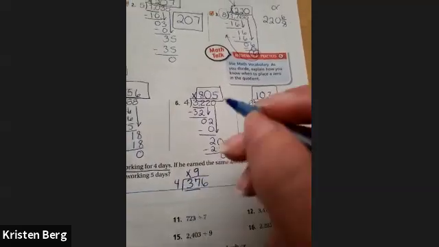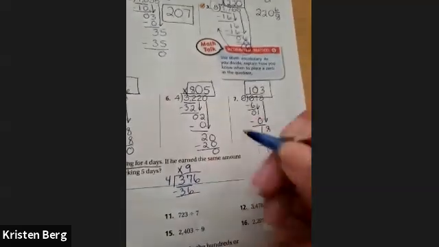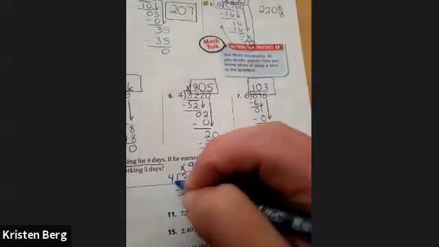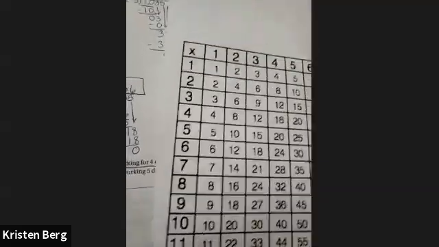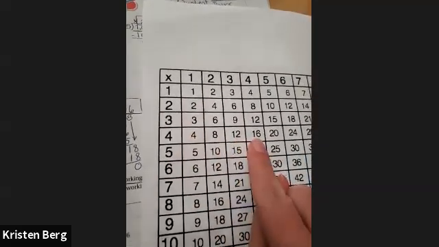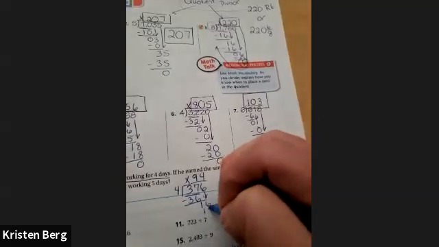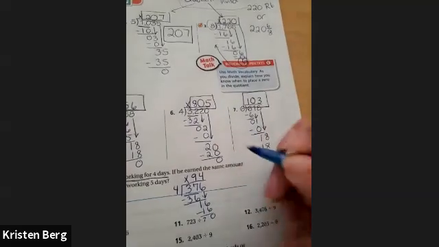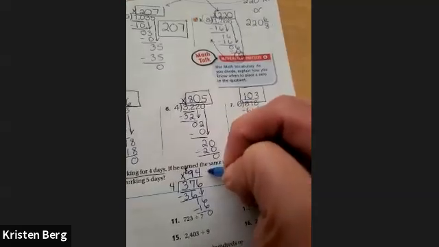So 9 times 4 is 36. Subtract that, that would be 1. Check it, we are okay. So bring down your next number. Now, how many 4s will go into 16? So if you go by 4s to 16, it goes in evenly 4 times. So 4 times 4 is 16 with nothing remaining. So therefore, he got $94 per day.